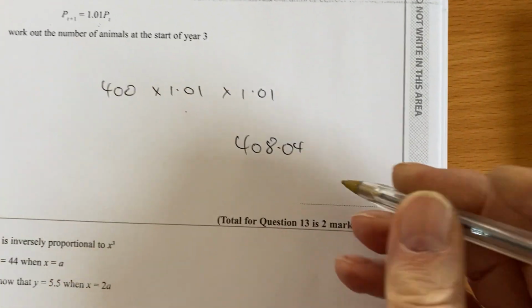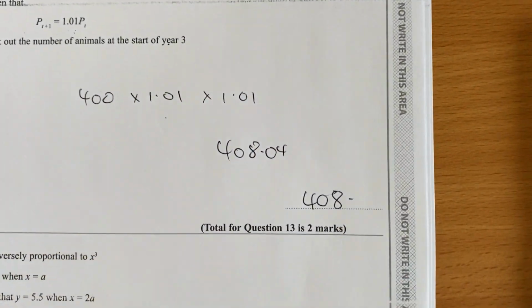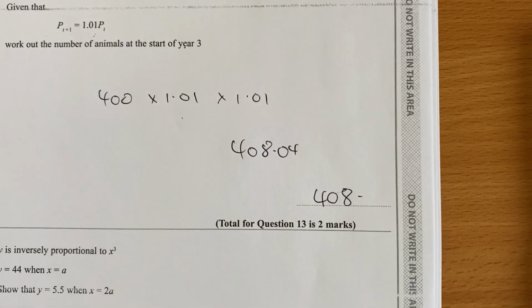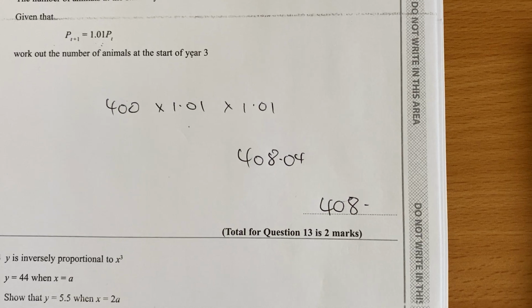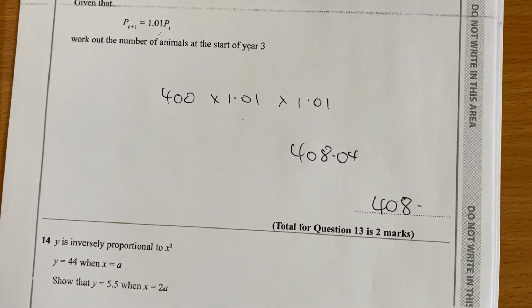Times that by 1.01, times it by 1.01, and you get 408.01, and you want number of animals, you can't have 0.01. I mean, technically, you could think that's just the start of a child, isn't it, of animals. So it could be technically 409 if you wanted to really argue this, but that's the way it is.